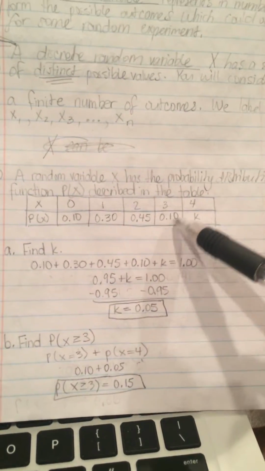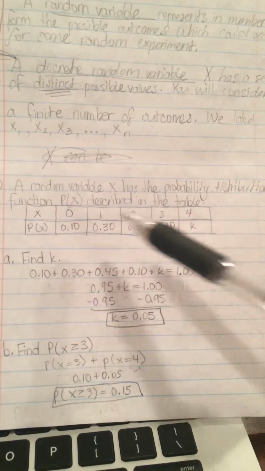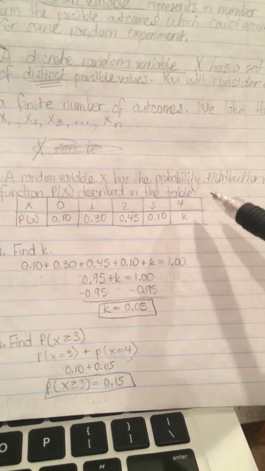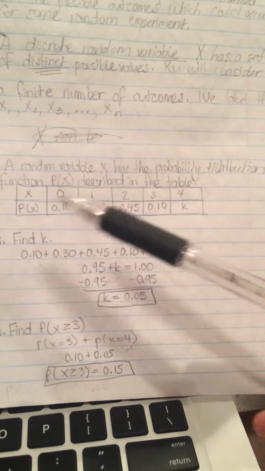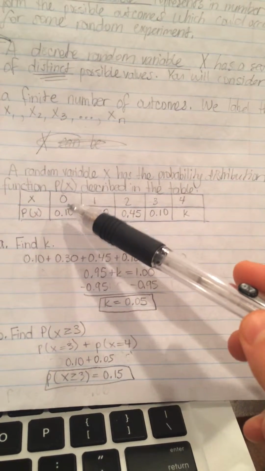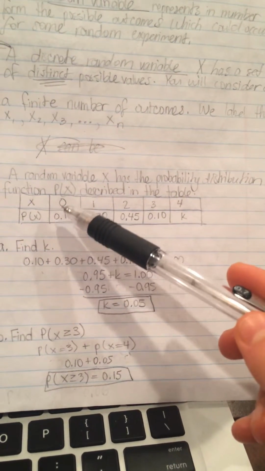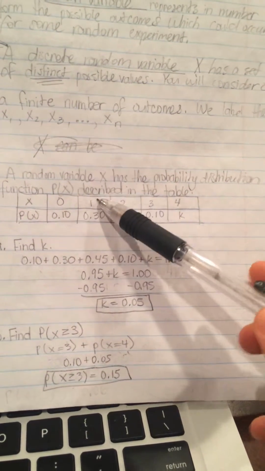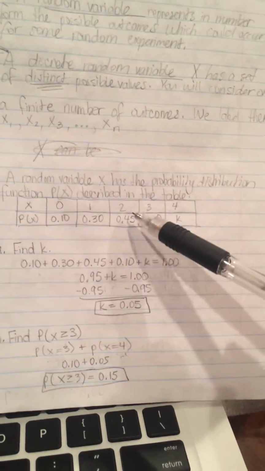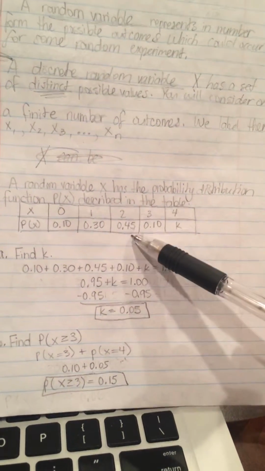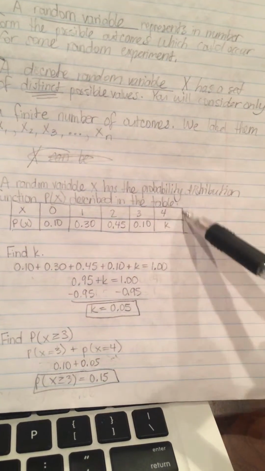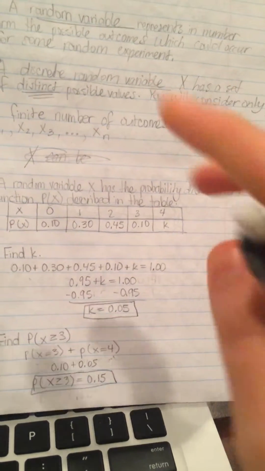Now, why do you make it equal to 1? Well, consider the y values. They're almost like percentages. Everything can only add up to, let's say, 100%, but in this case, it's not percentages, they're decimals. So to get 0 for x, the probability is 0.1. To get 1, 0.3. To get 2, so let's say the probability of picking 2 marbles or whatever is 0.45, and the probability of picking 3 marbles is 0.1. So they just want to know what the probability is of, if you're doing marbles, what that 4th marble is.